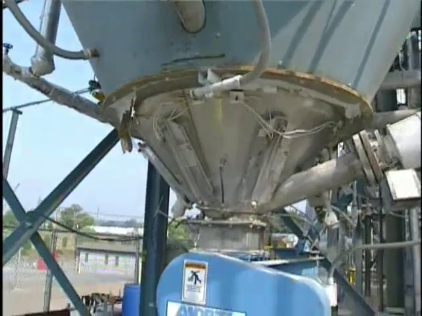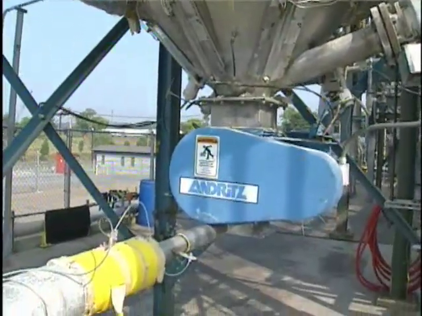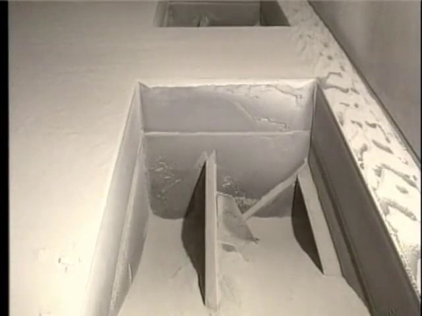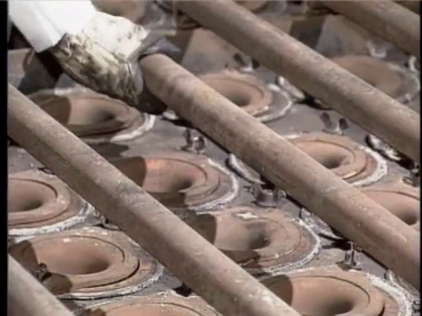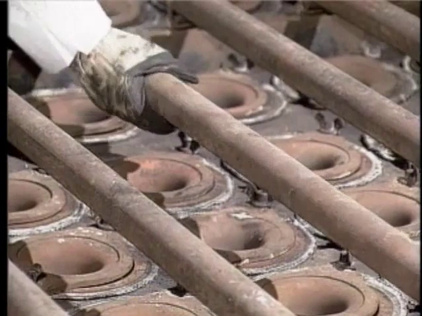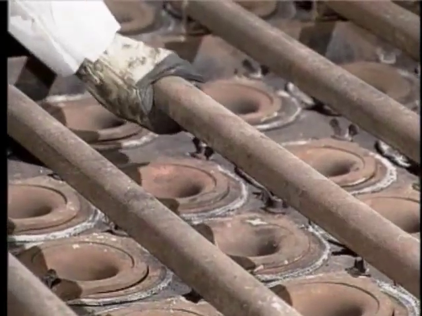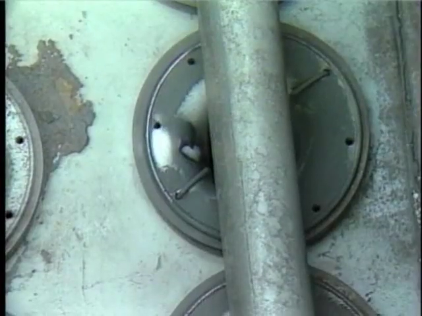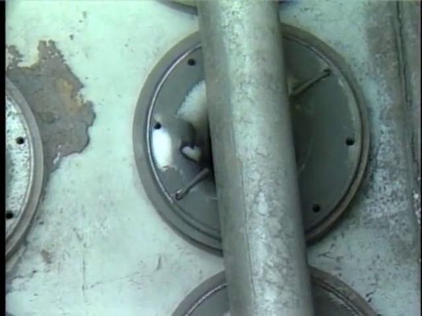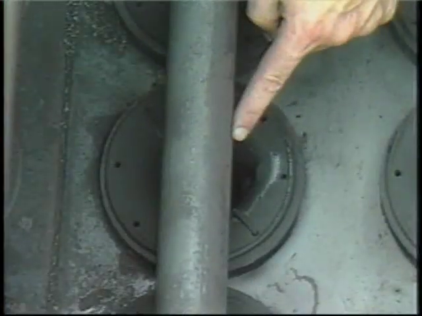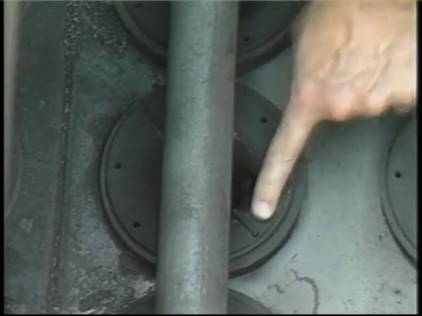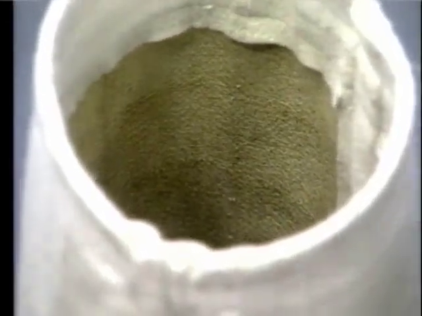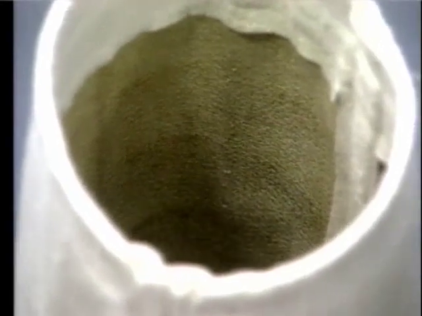In pulse jet collectors, also look for the accumulation of excessive quantities of fresh dust that are indicative of leaks. Check that the laterals are properly aligned across each row of bags and that the holes are located so that the compressed air enters the center of the bags. Misaligned laterals can cause the compressed air to be directed against the side of the bag, eventually causing a hole to form. Visually examine the interior of the bags for indications of moisture or oil in the compressed air.